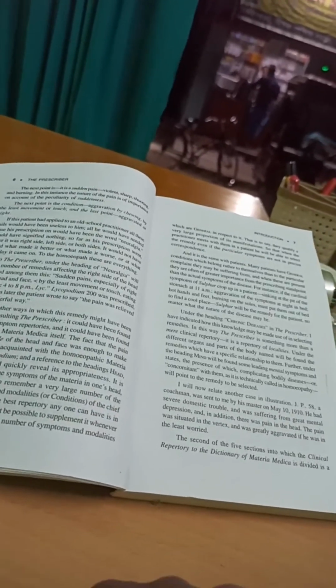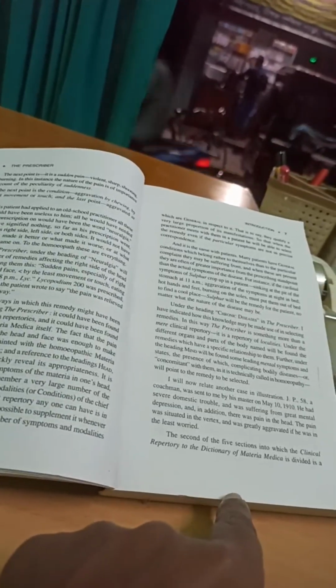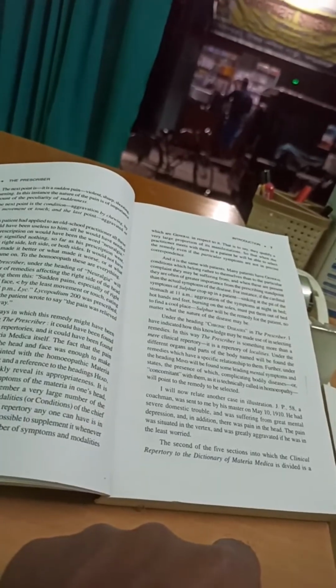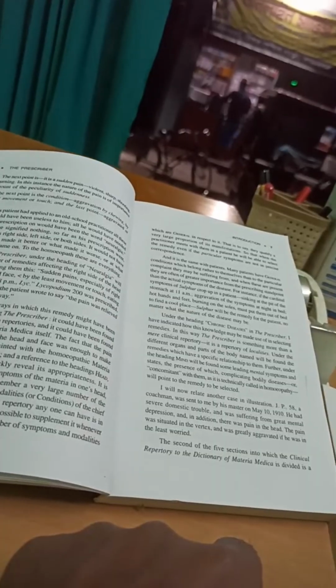JP, 58, a coachman, was sent to me by his master on May 10, 1910. He had severe domestic trouble and was suffering from great mental depression, and in addition there was a pain in the head. The pain was situated in the vertex and was greatly aggravated if he was in the least worried.